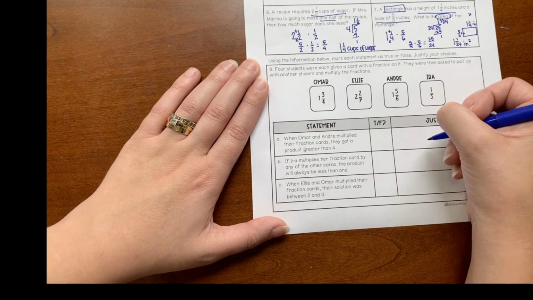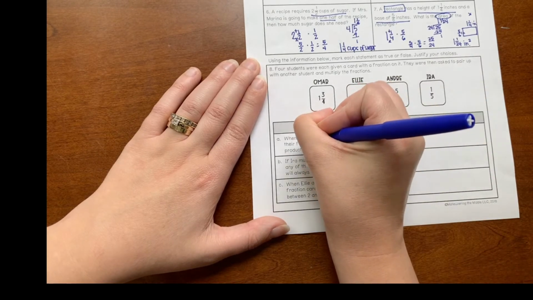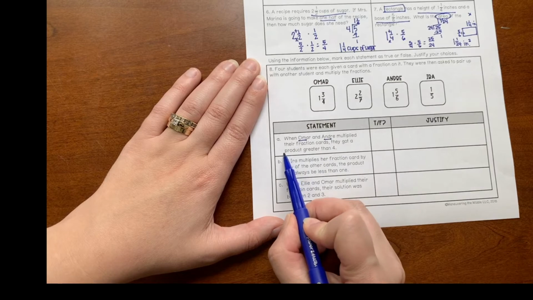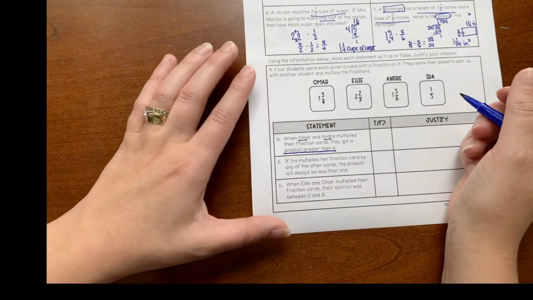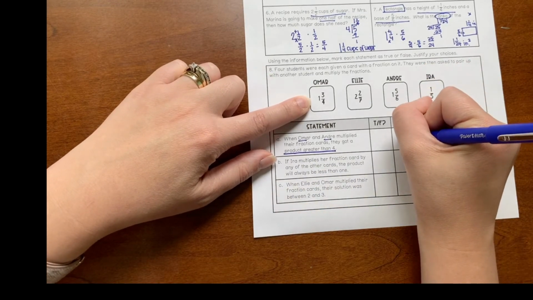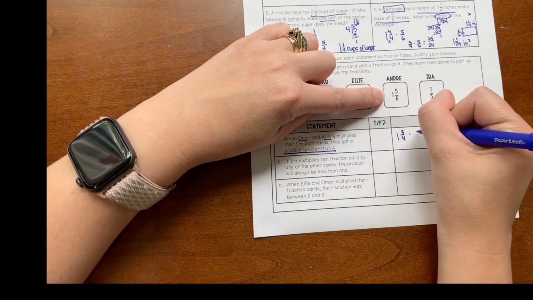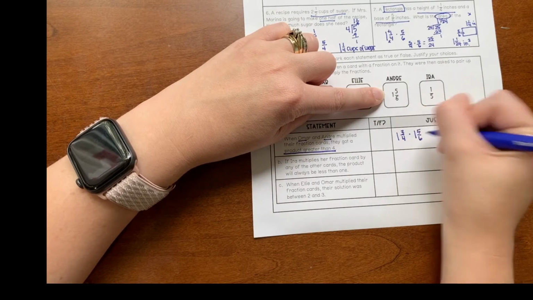So let's look at statement A. When Omar and Andre multiplied their fraction cards, they got a product greater than 4. So I'm going to look at Omar's fraction of 1 3/4, and I'm going to multiply it times Andre's fraction of 1 5/6.